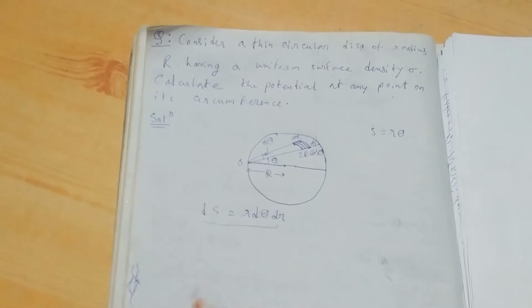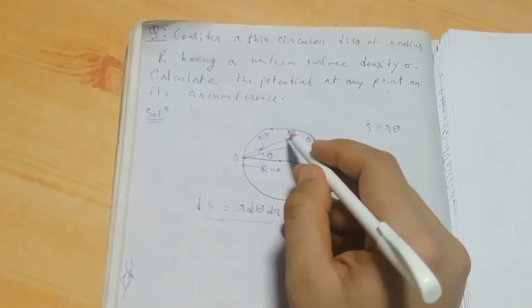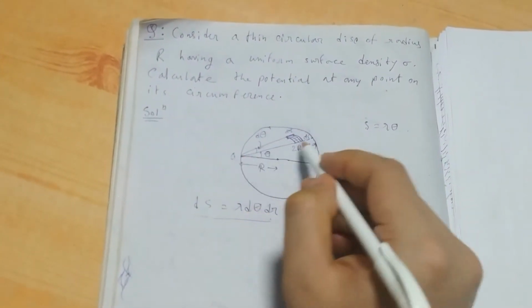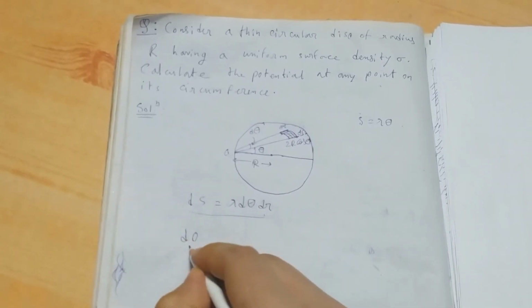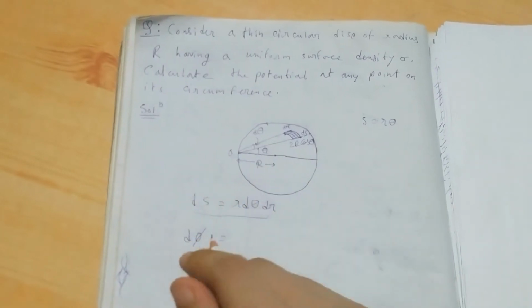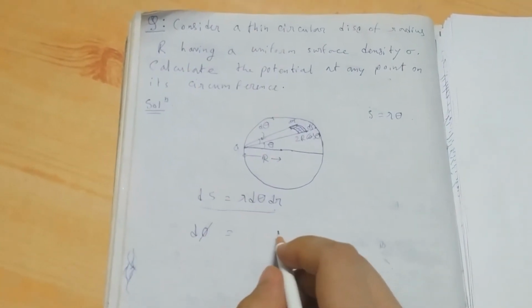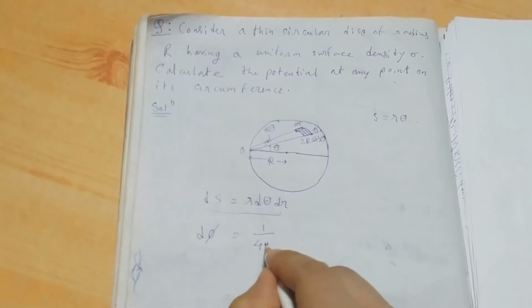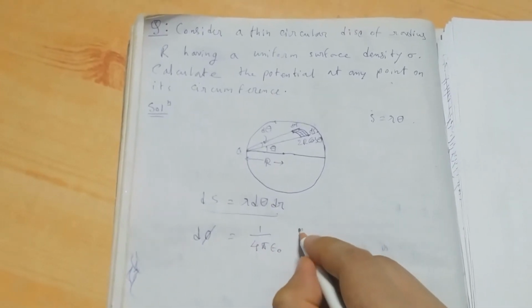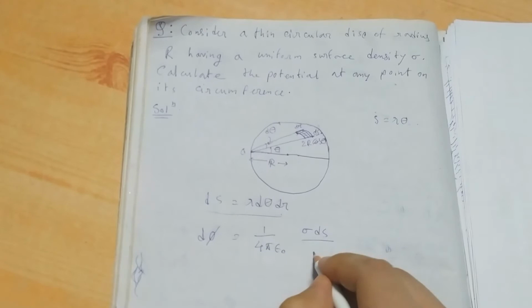So now let's consider the potential at this point due to this surface element. Let us say that d phi will be equal to 1 by 4 pi epsilon naught, sigma ds by r.